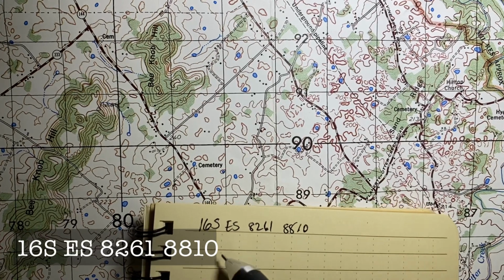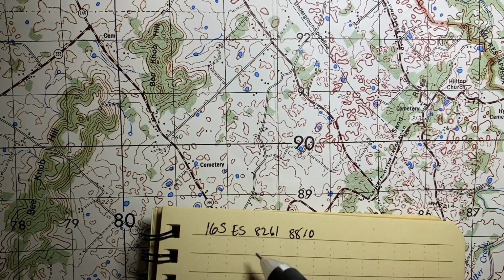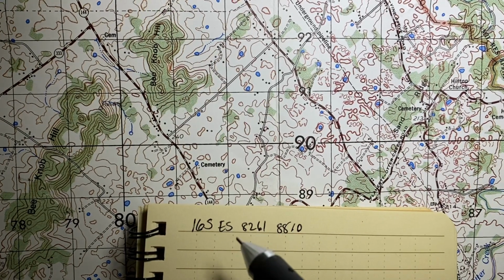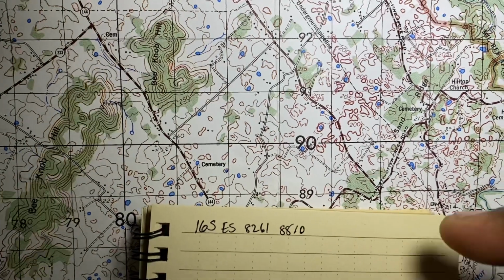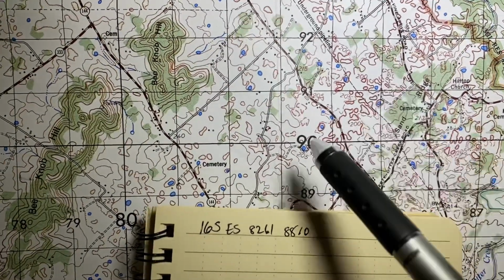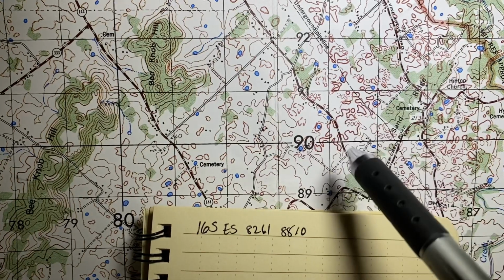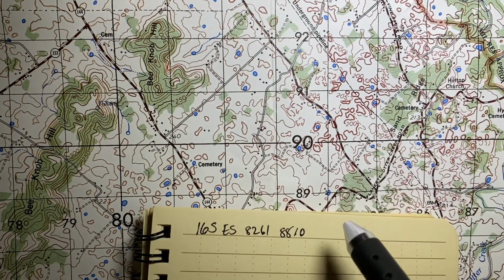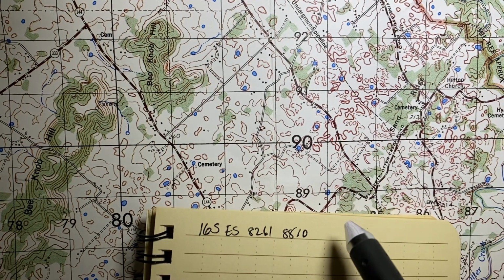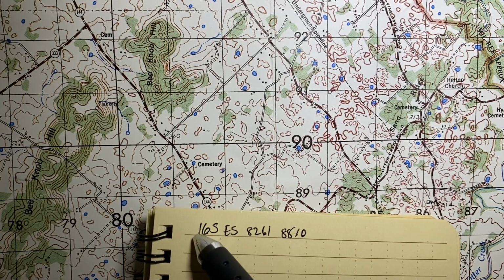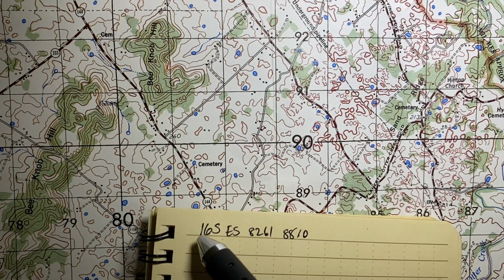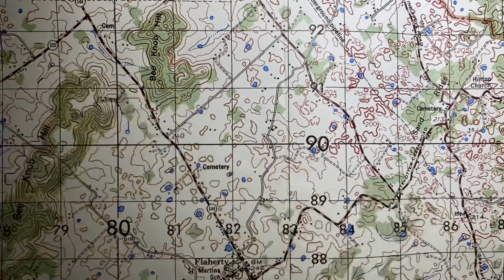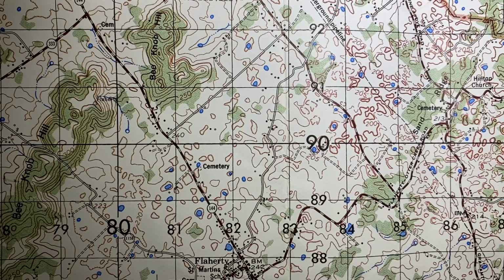And this is how you would read it off to someone else. If you're passing along this grid to someone else, this is exactly how you would do it, because this gives them all the information needed to find a grid on the map. Normally when they pass it along, they'd say, all right, prepare to copy. And that tells the person you're giving the information to to be ready to write it down. And they'll say, hey, 16 Sierra, Echo Sierra, 8261, 8810. Boom.